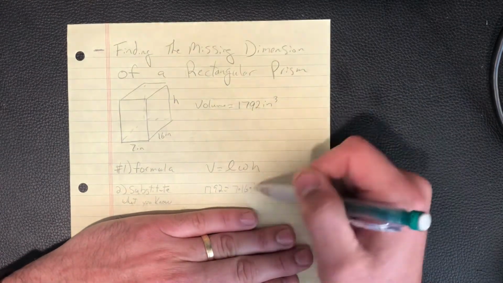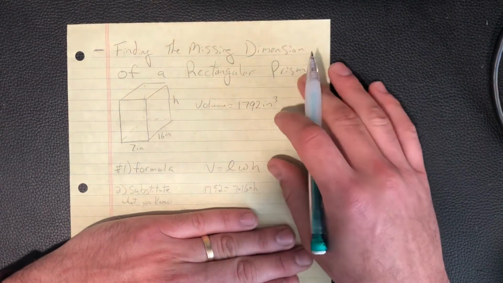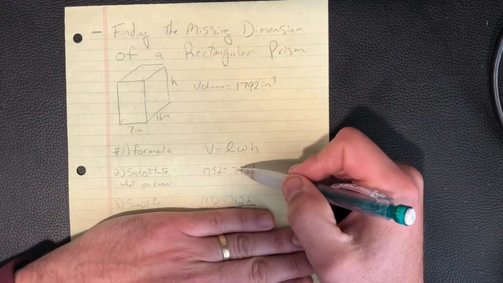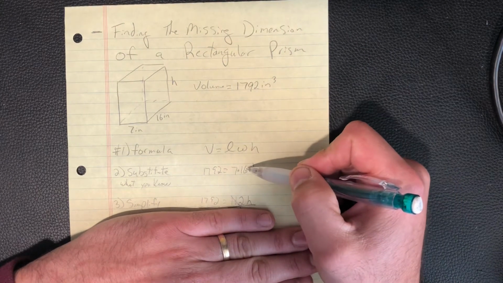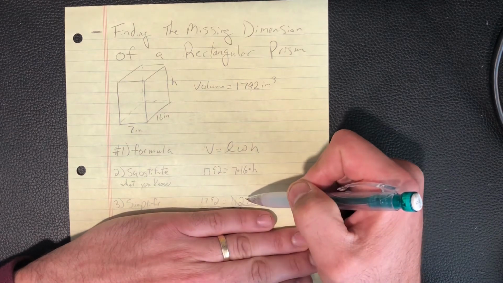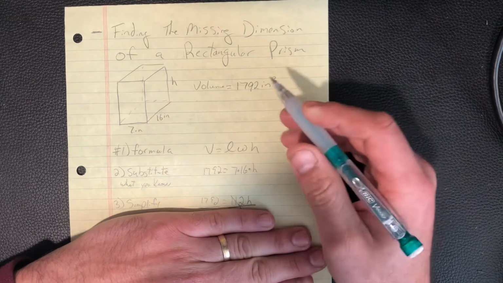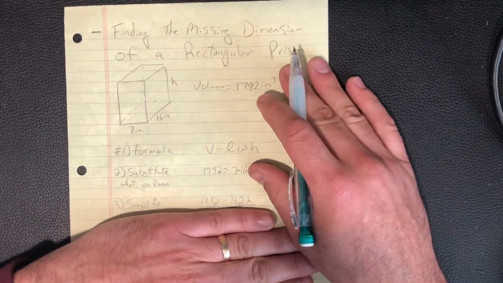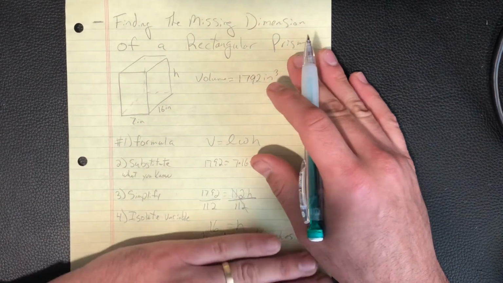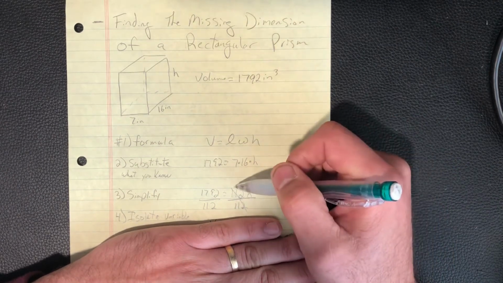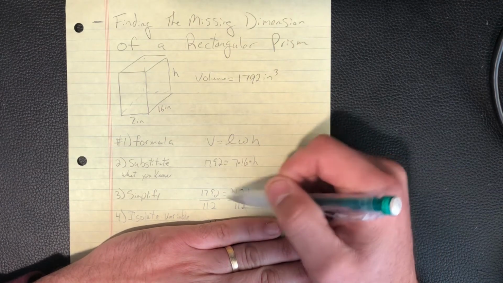So now that I have everything put in that I know, I'm going to simplify. So I'm simplifying. 7 times 16 is 112. H stays there. So that's all I can simplify. And the next thing I'm going to do is I'm going to isolate my variable. So how am I going to get h by itself? I'm going to divide both sides by 112.